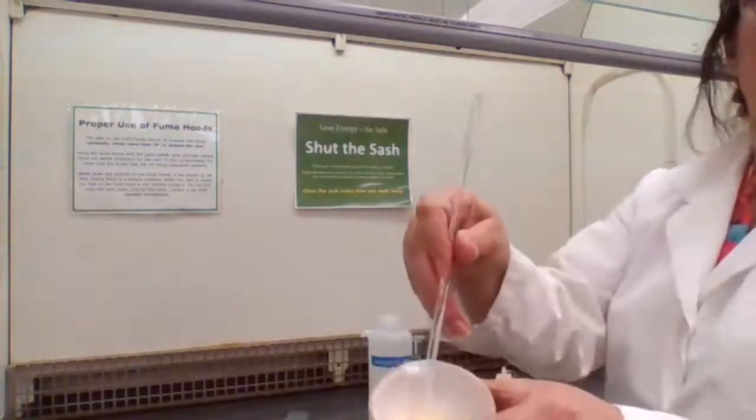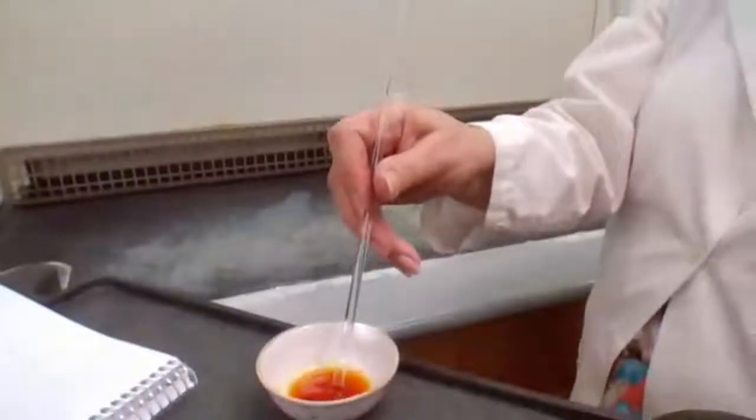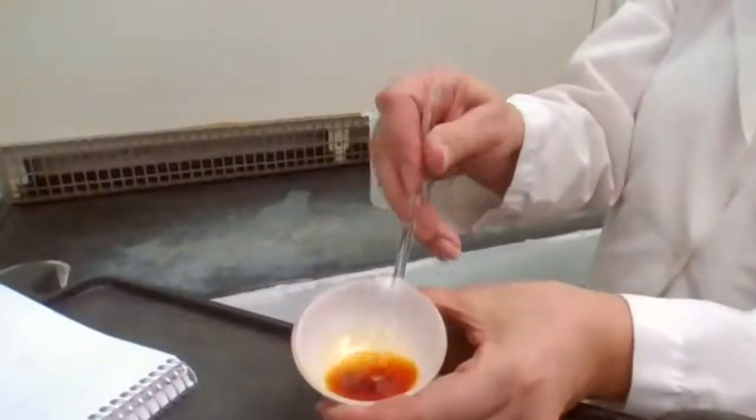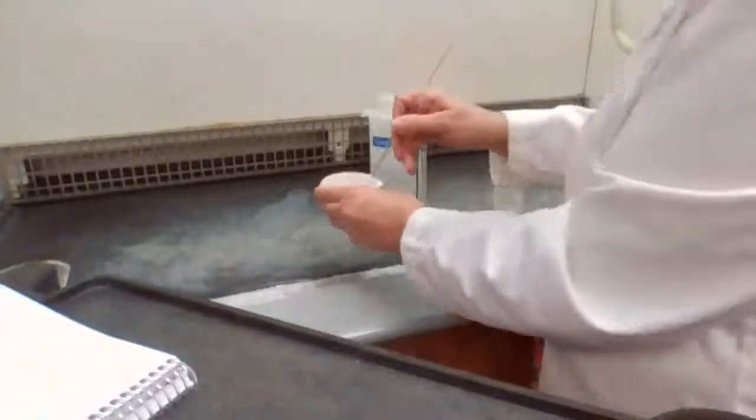We can recognize it using the color. Now it is lighter brown, but still it's too dark for us to stop the reaction.